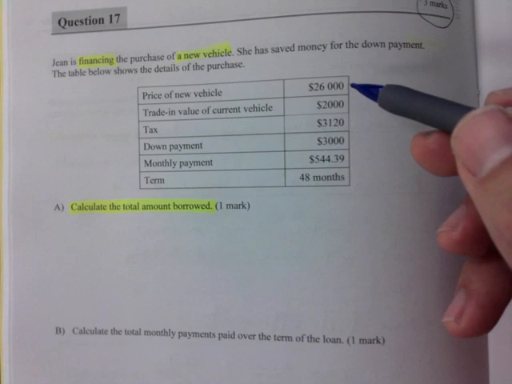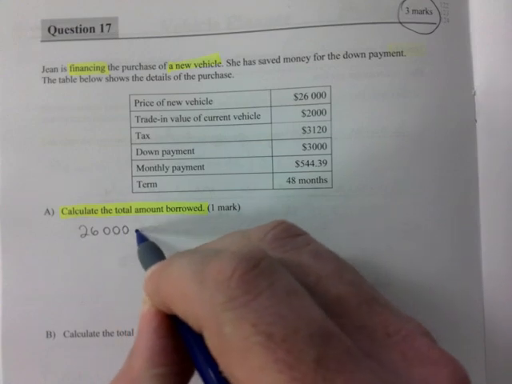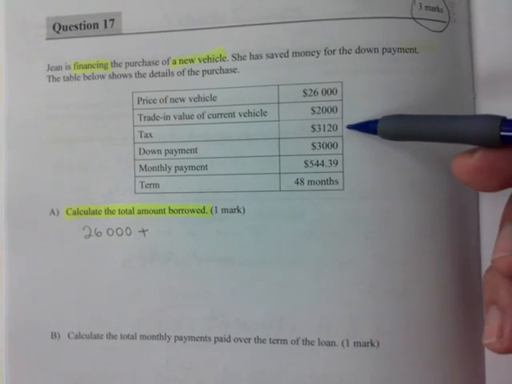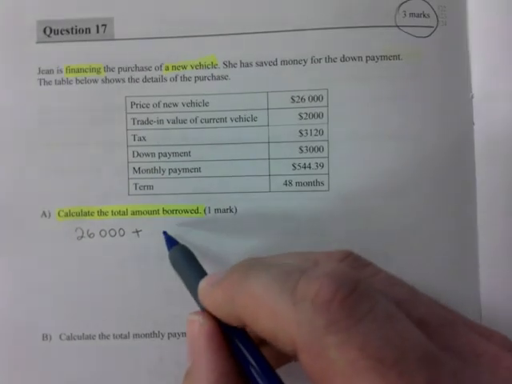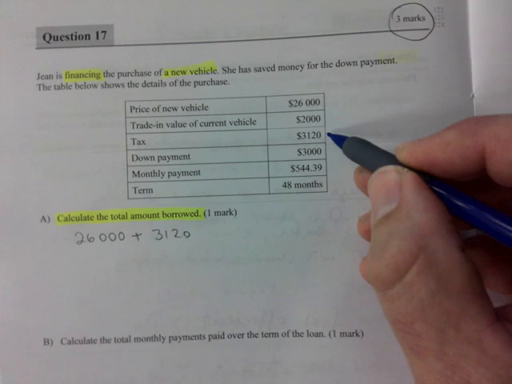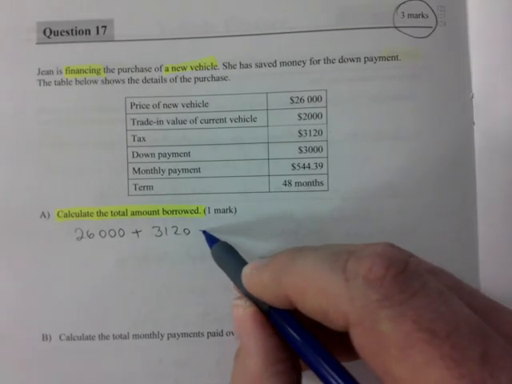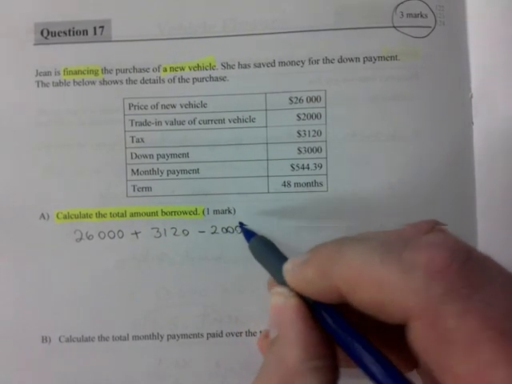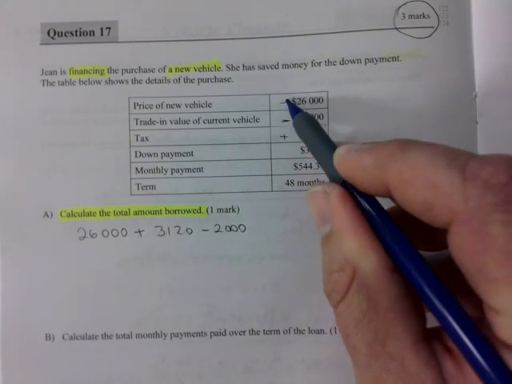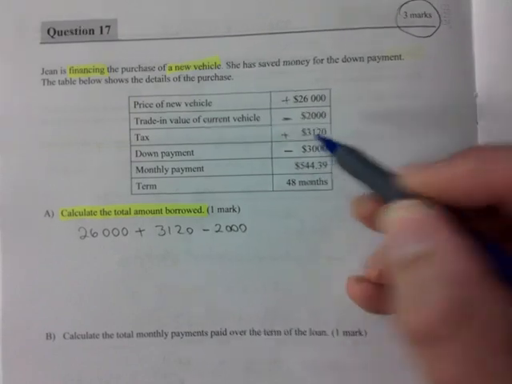Well, I would say it's definitely the price of the new vehicle plus, wouldn't you add the taxes to it? They're already figured out, right? So that's 3120. And then from this, I'm going to go minus 2000 because that's the trade-in value here. So these are minus, and these two are plus so far. And I'm also going to subtract the down payment.